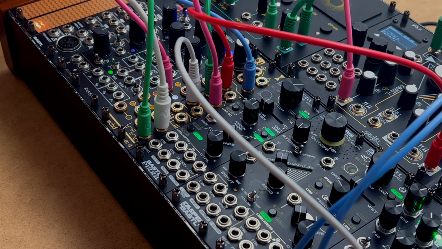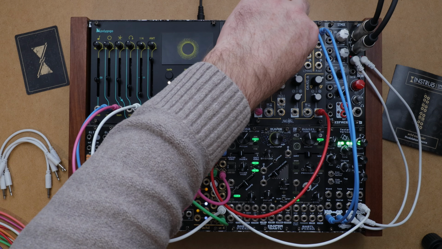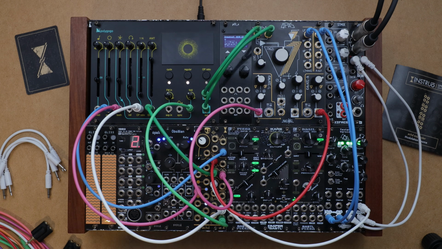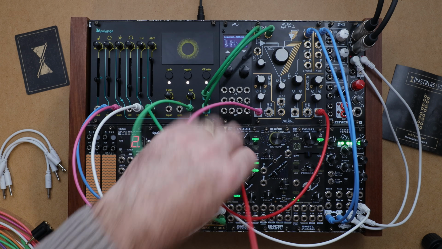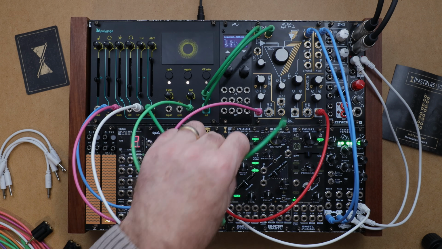So already things are getting a bit wild. Woo! Let's modulate the resonance. We'll say this output here, we might as well use them all up.